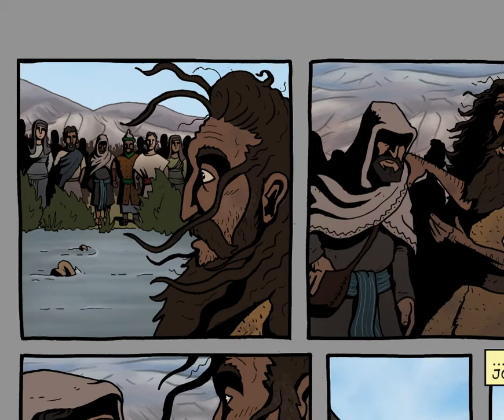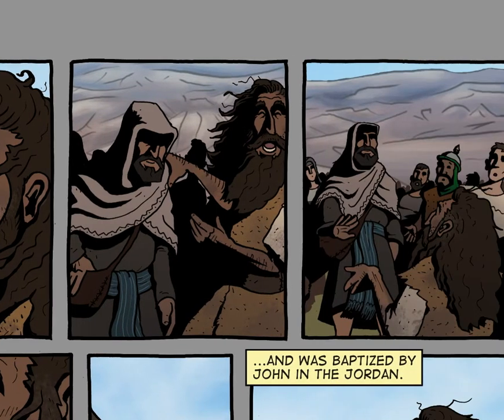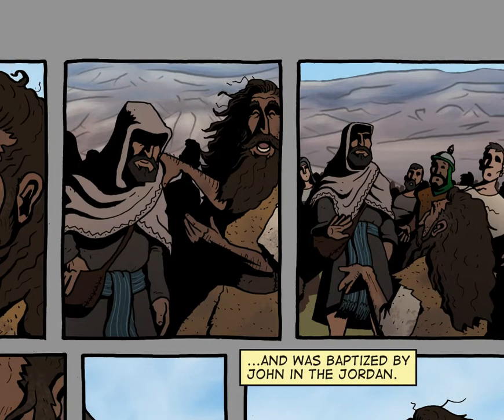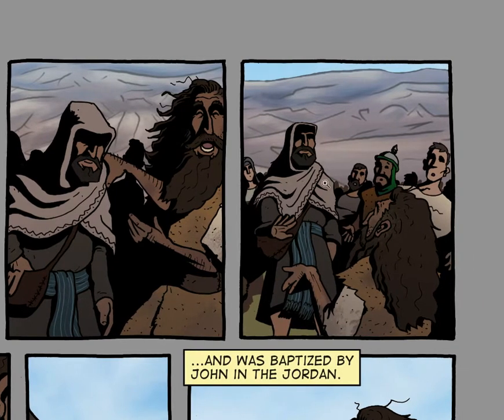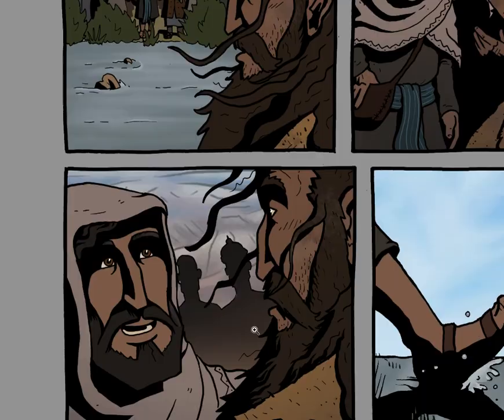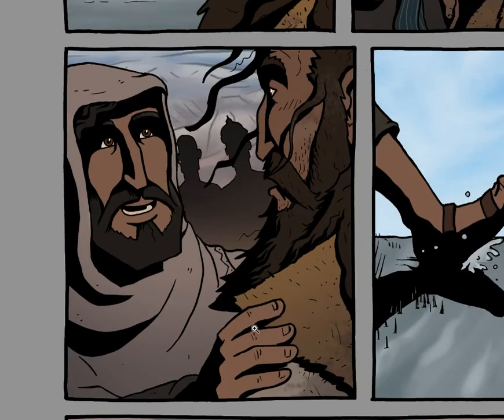All these panels going up and down into here don't have any text. But if we look at this one as well, it's more helpful. So we know that when Jesus arrives, John says, will you be baptized by me? I should be baptized by you. And Jesus speaks to him, and then we go to the next panel, and he says, we must fulfill all righteousness.